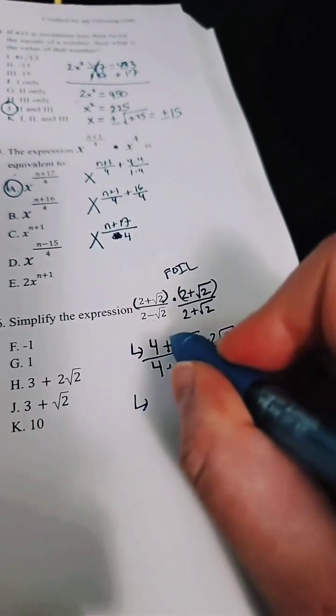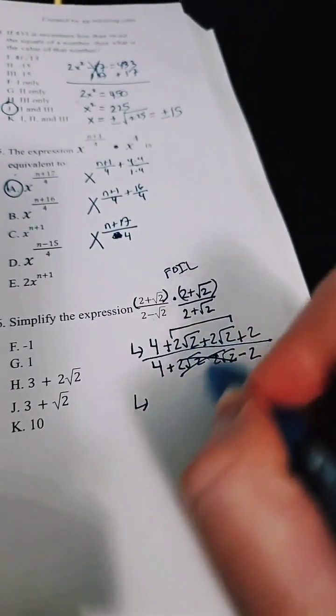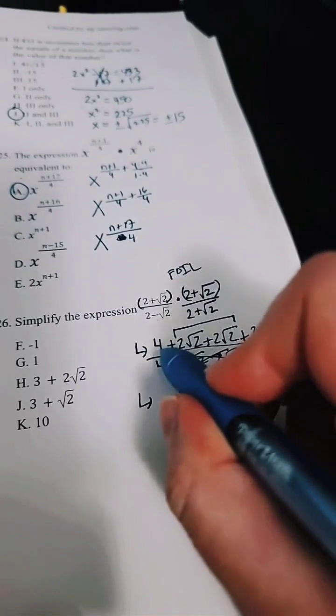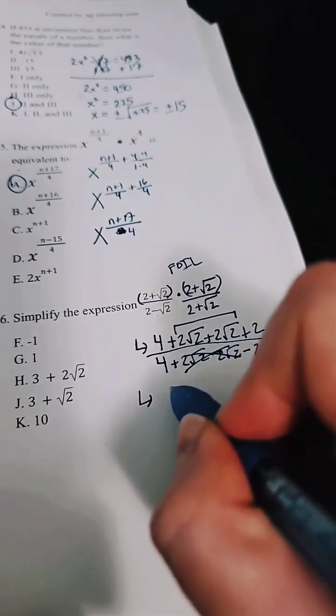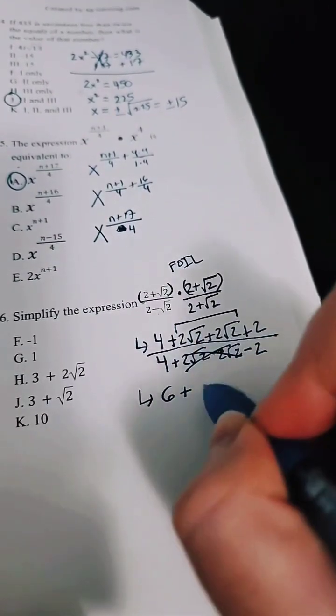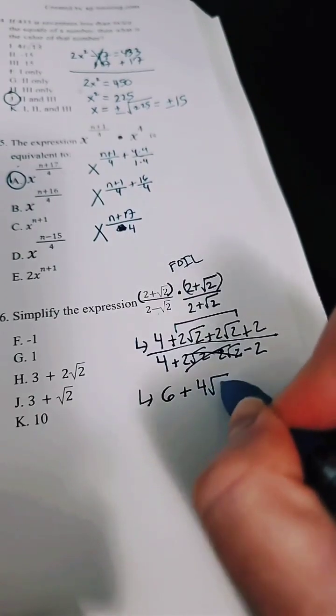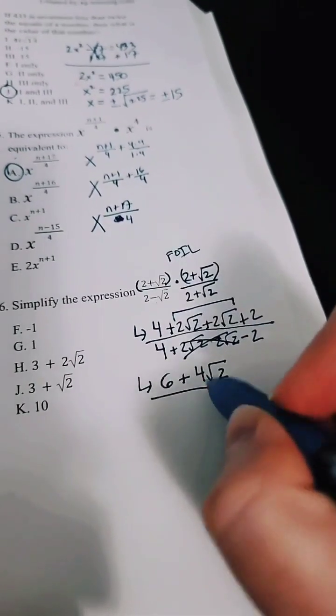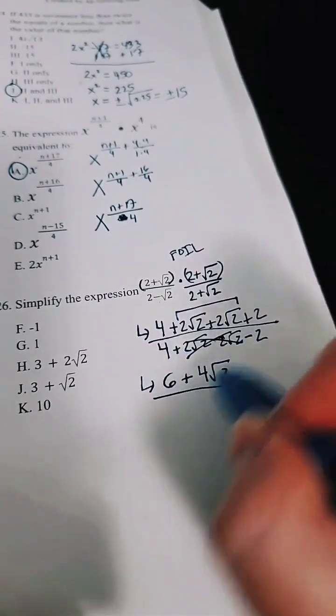And then we're going to combine these as like terms on top. So 2 root 2 plus 2 root 2, and the 4 plus the 2. So 4 plus 2 is 6, plus 2 groups of root 2 plus 2 groups of root 2 is just 4 groups of root 2, over, and then it's going to be 4 minus 2, which is just 2.